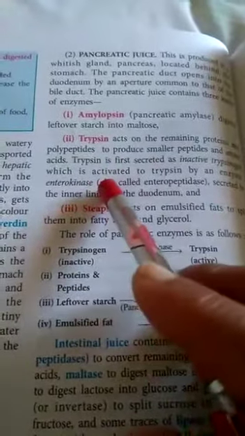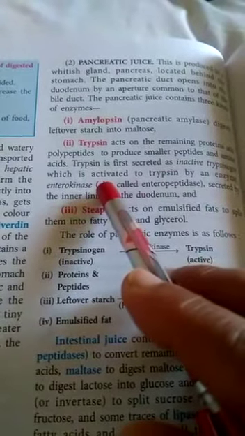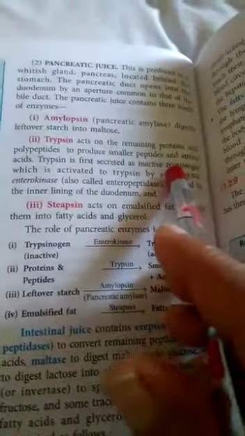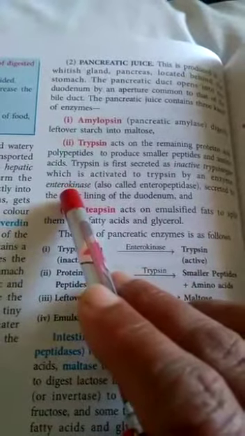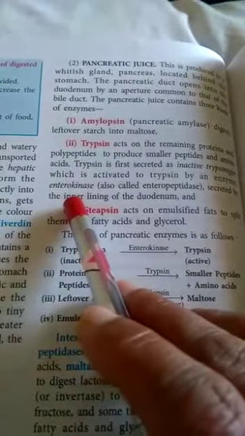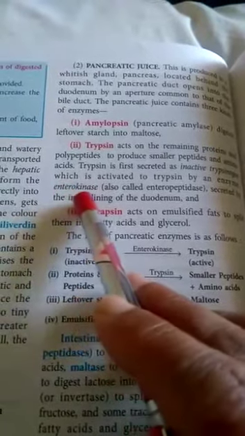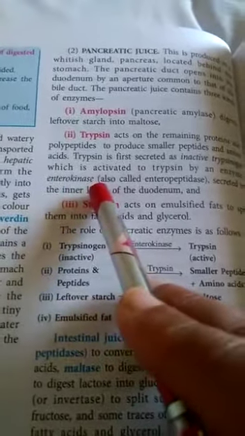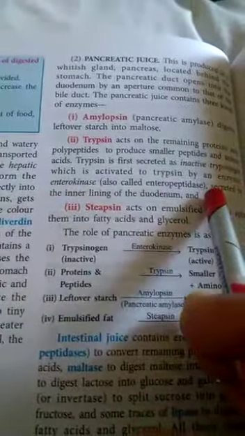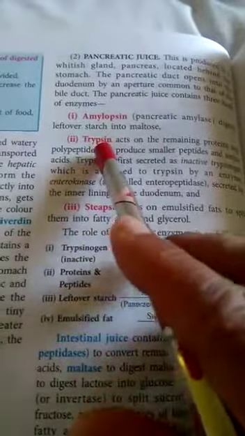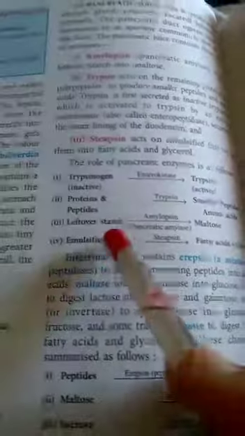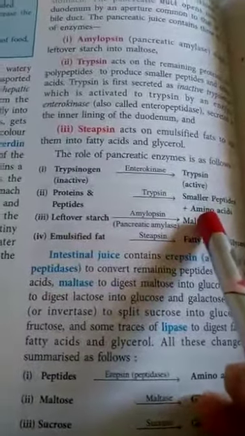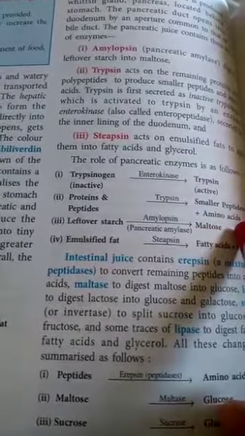Then comes the second enzyme, that is called trypsin. It is present in its inactive form called trypsinogen. When one enzyme that is secreted by the walls of the intestine, called enterokinase, activates this trypsinogen into active trypsin, it acts on the proteins and peptides and converts them into smaller peptides and amino acids.